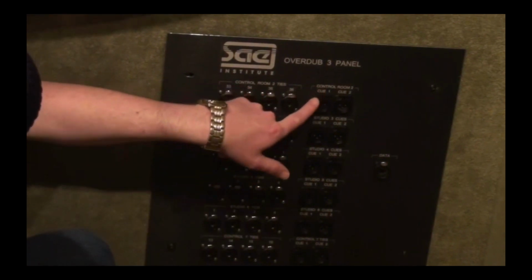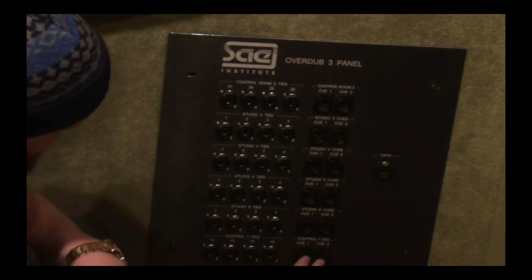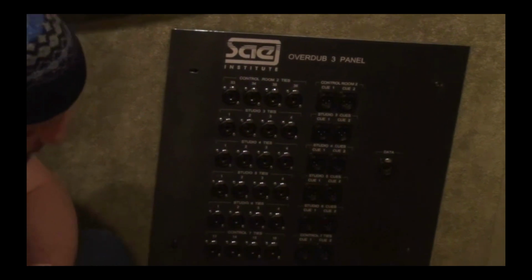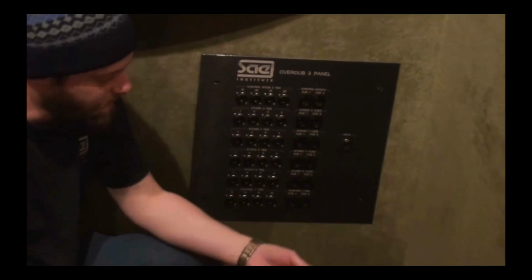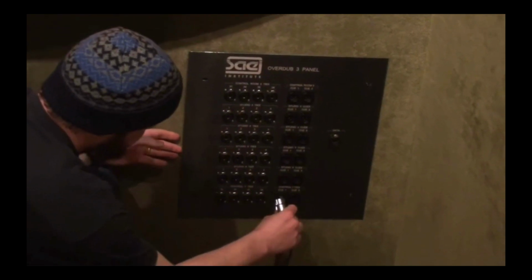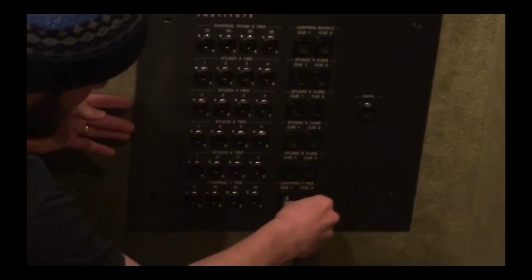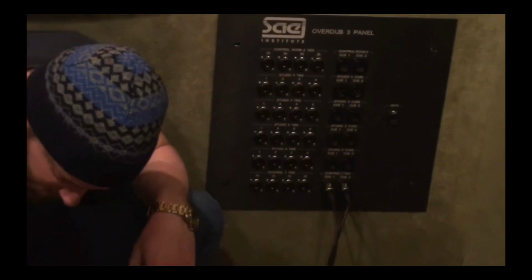And then on the right hand side here, we have all the Q sends. All right, so when we send our headphone mix out, this is where it's going to come into the booth here. So let's go ahead and plug in our headphone box using the Control Room 7 Q sends. Q1 and Q2 is really just left and right. It's not 2 different Q sends.